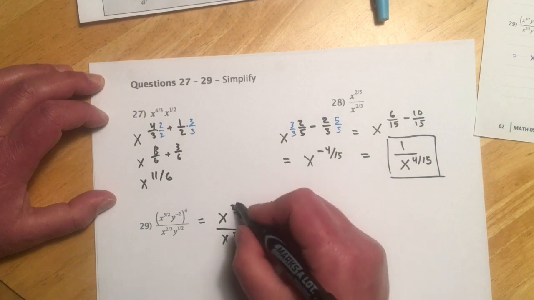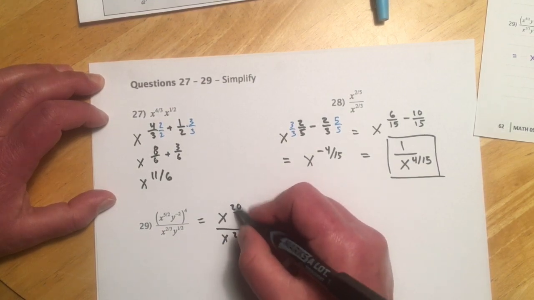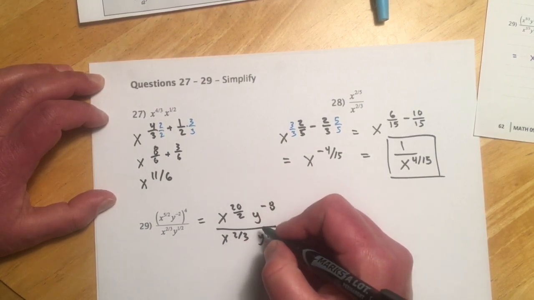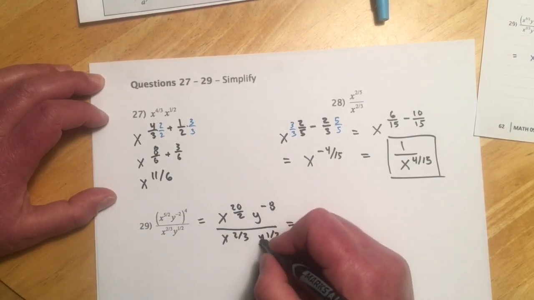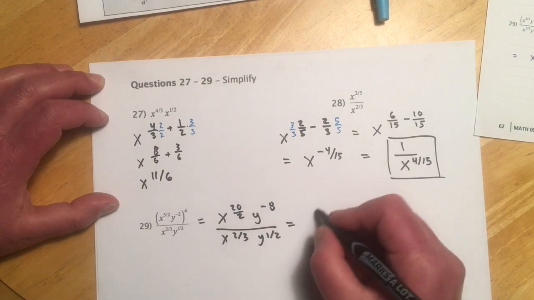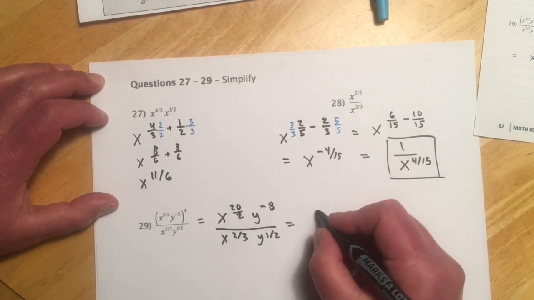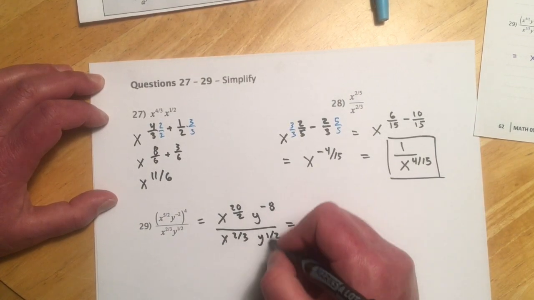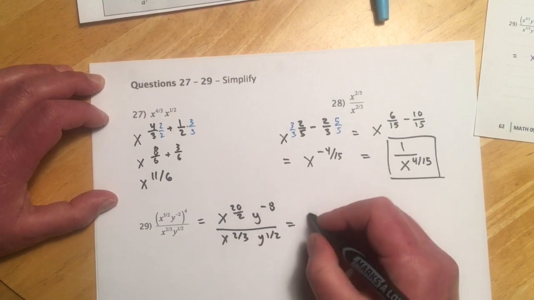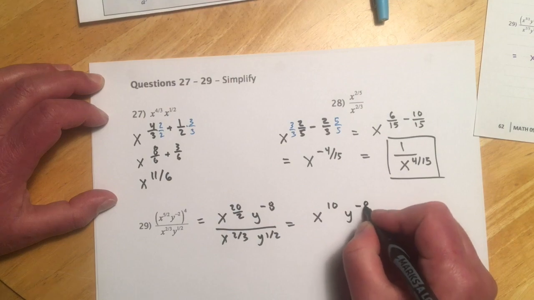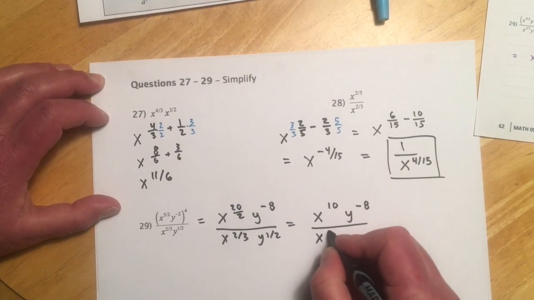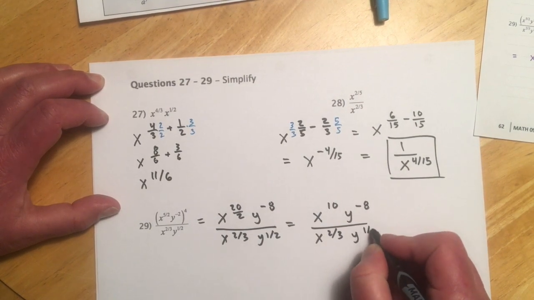So that's still kind of a mess. I could reduce this and make it a 10, which is good. And I could bring that y downstairs, I guess, because right now it's negative. I think I'll just do it as a subtraction. So let me do x to the 10, y negative 8, and then x to the 2/3, y 1/2.